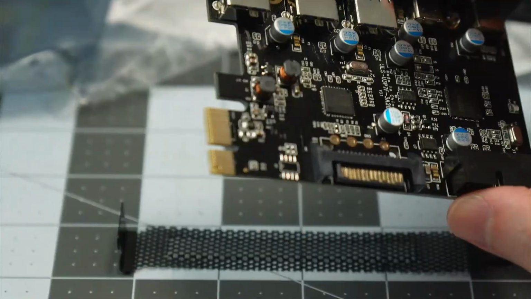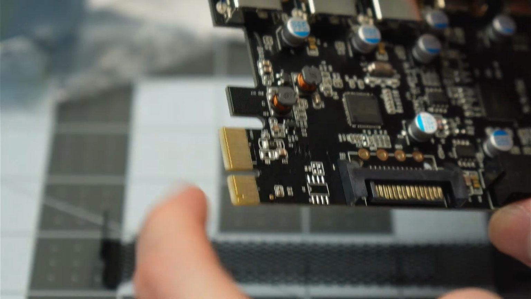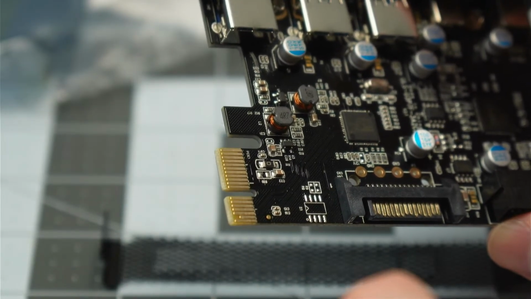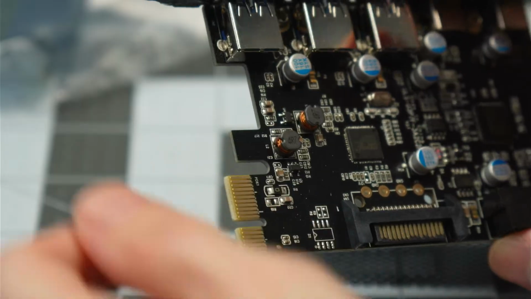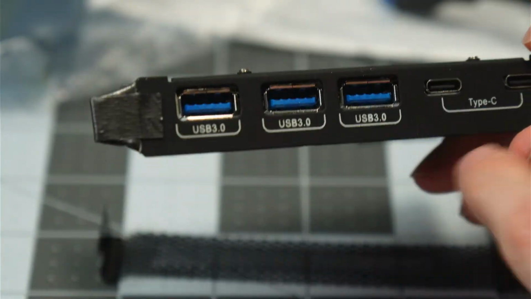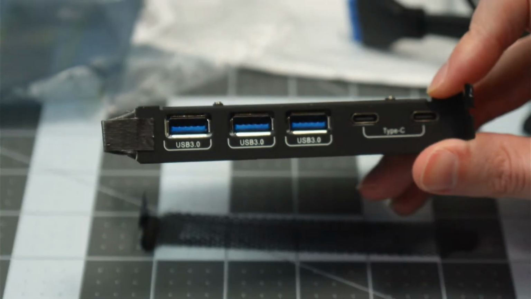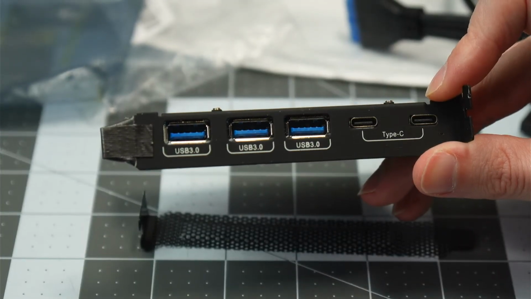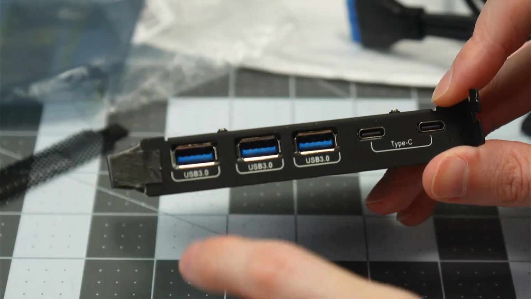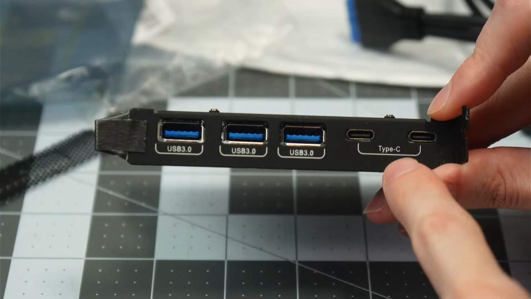It's a single lane card, but you don't really need a super fast port for this. And then it's got 3 different, I mean, technically these are pretty fast ports, but for whatever reason, it's just a 1x PCIe. So we've got 3 USB 3 ports on this, and then 2 USB-C ports.